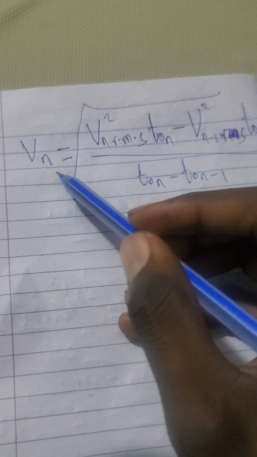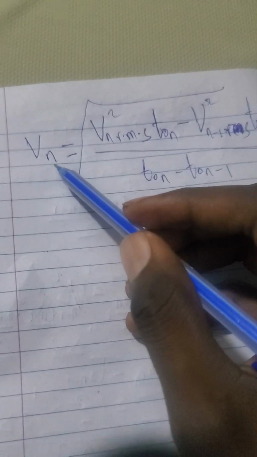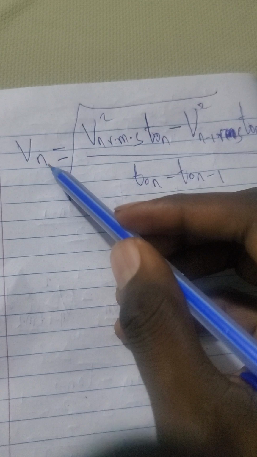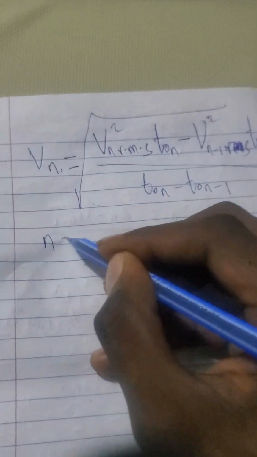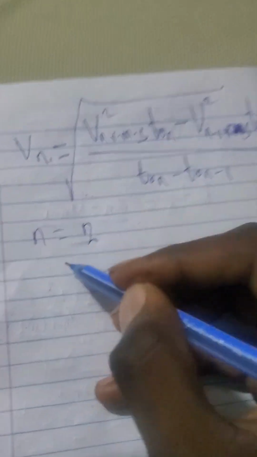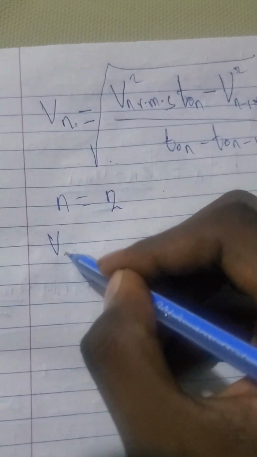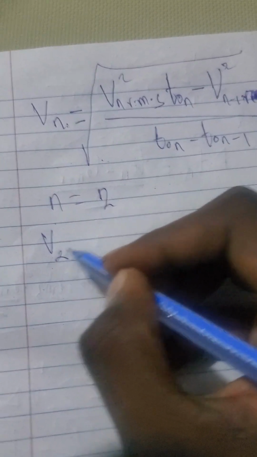But let's see if maybe you want to obtain the velocity of, let's say, the second layer or the third layer. Let's say n is equal to 2, meaning the velocity of the second layer. How will it be?